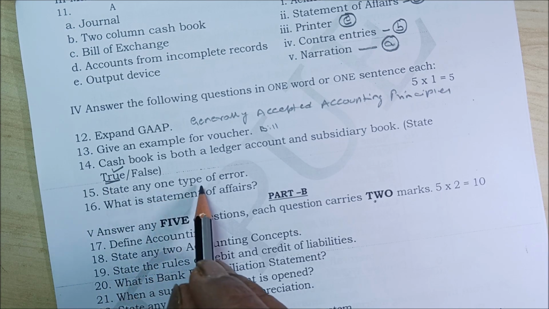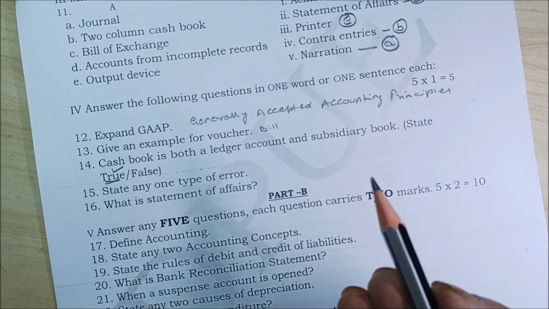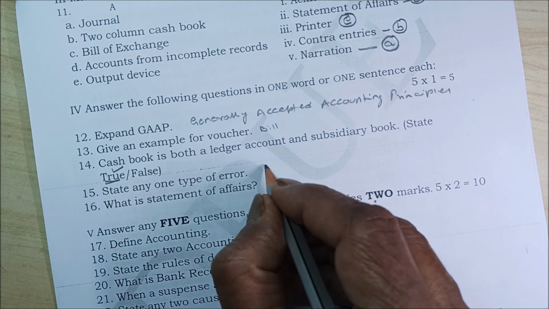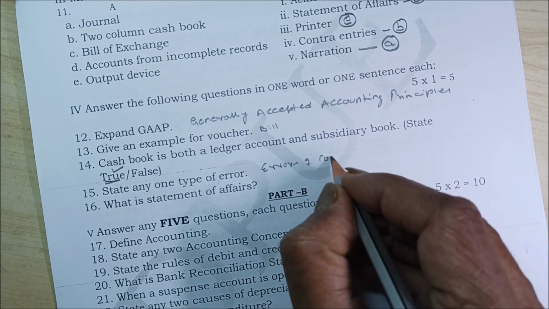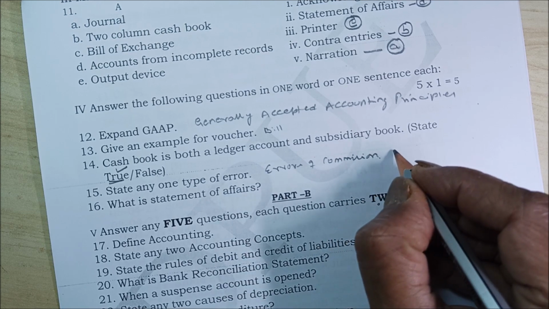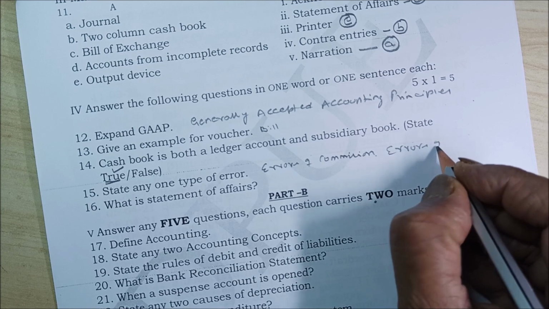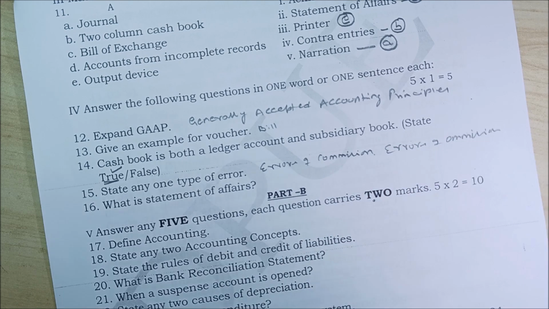State one type of error. There are so many errors, errors of commission, errors of omission. I have given you both. If you forget, don't worry, you write errors of omission. So, any one you can write, either commission or omission.